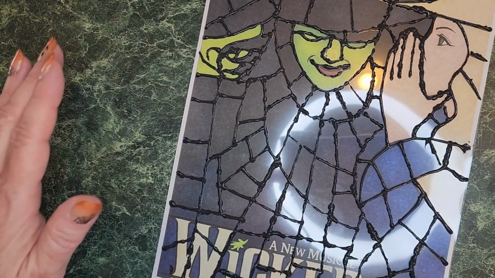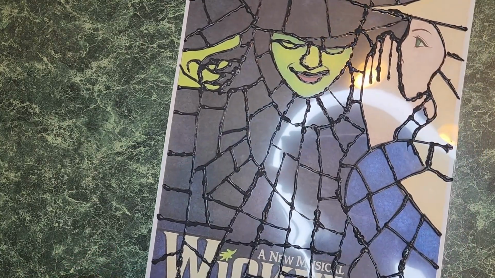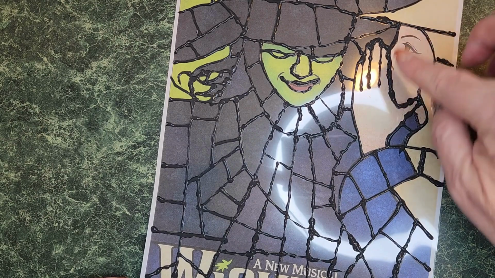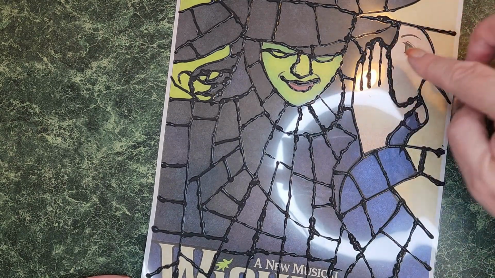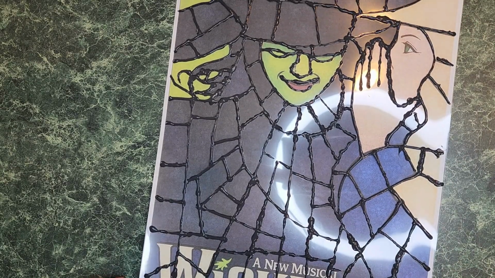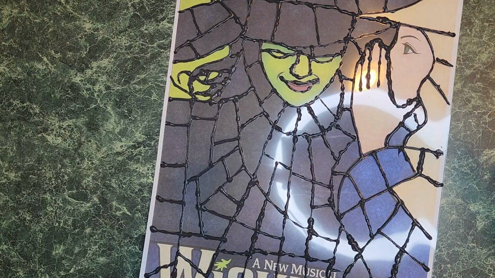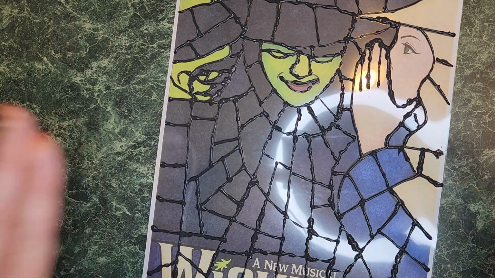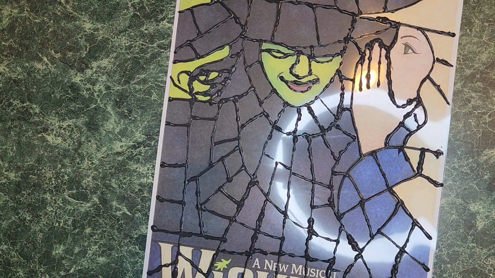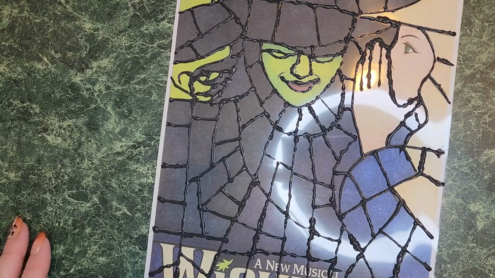Okay, so I've got as much done as I can do, and if you notice, I did not do Elphaba's eyes or Galinda's eyes. I may actually rework Elphaba's face too. The eyes are a little bit tricky, and like I said, I might do those with Sharpie and paint. So I'm going to let this dry. It's going to take about 24 hours or overnight to dry, and then we will continue with the stained glass part of it.